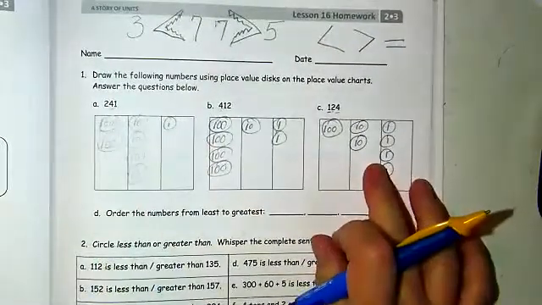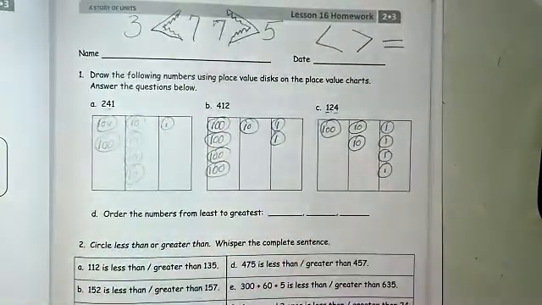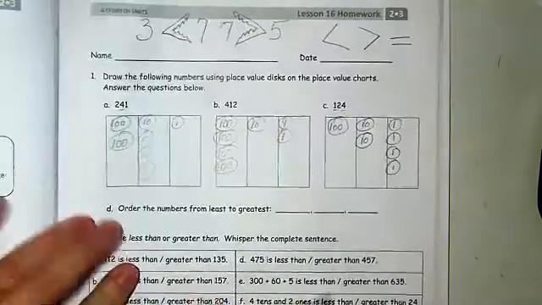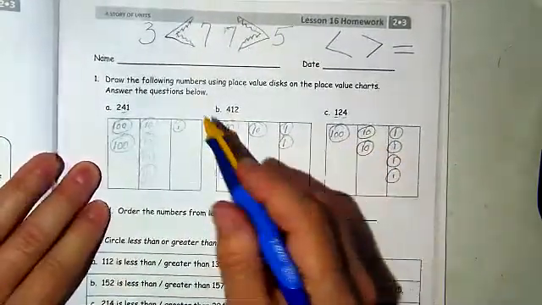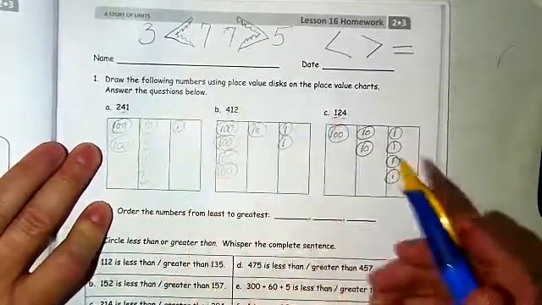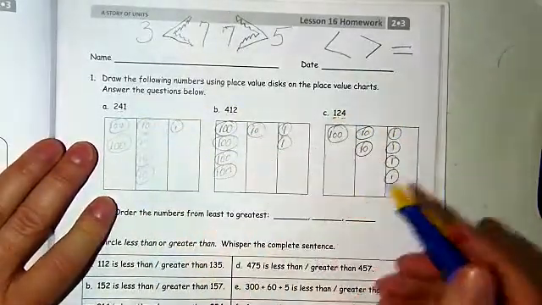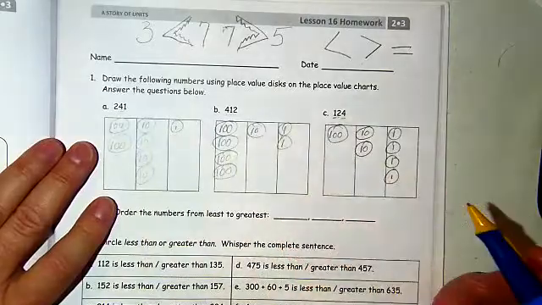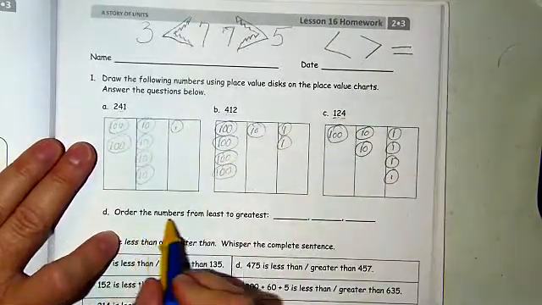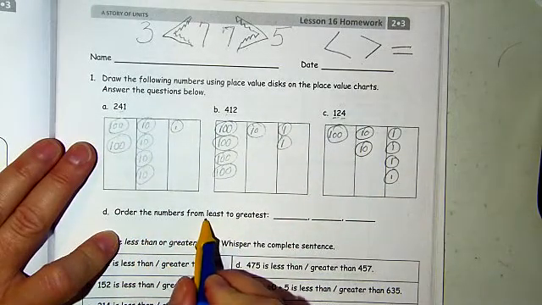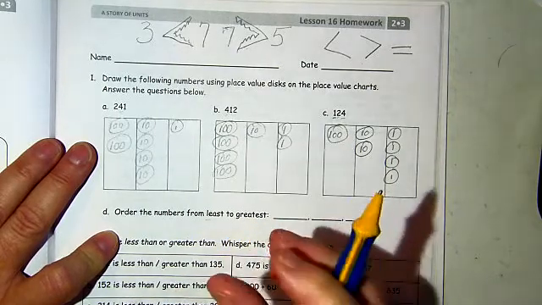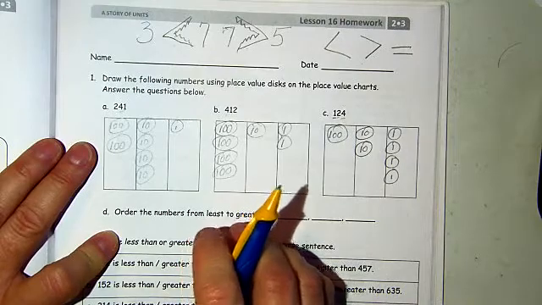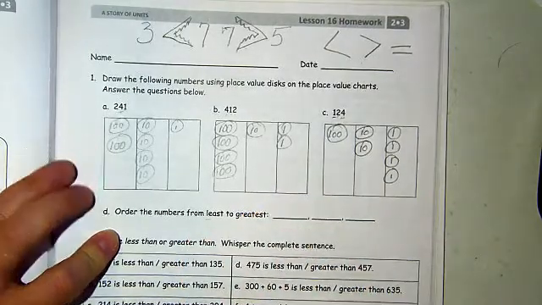Now, when it's all drawn out, it is very easy to see how different these numbers are, even though they all use those same 2, 4, and 1 digits. Putting those in different places makes a huge difference. Always read your directions carefully. It says from least to greatest. So we are doing the smallest number to the biggest number.